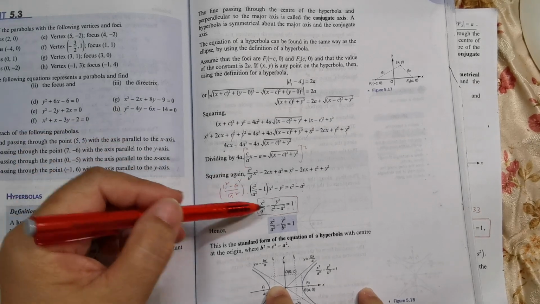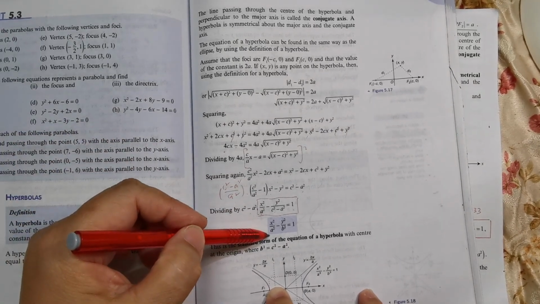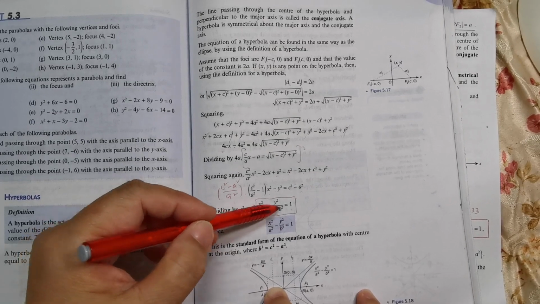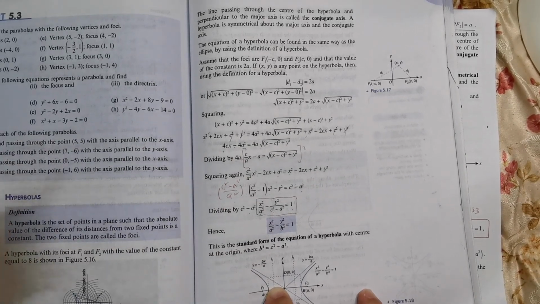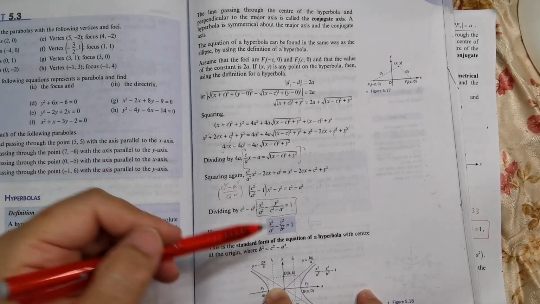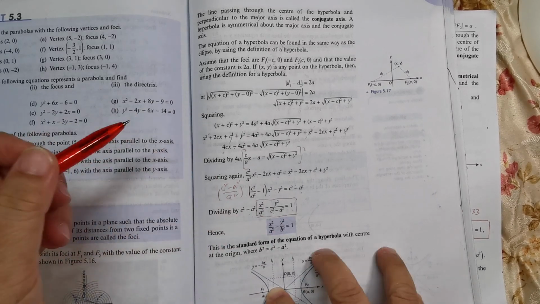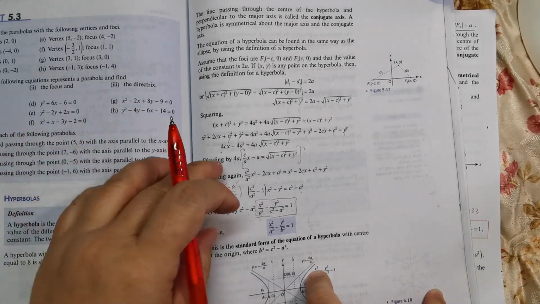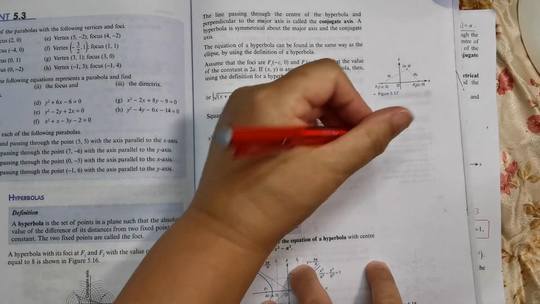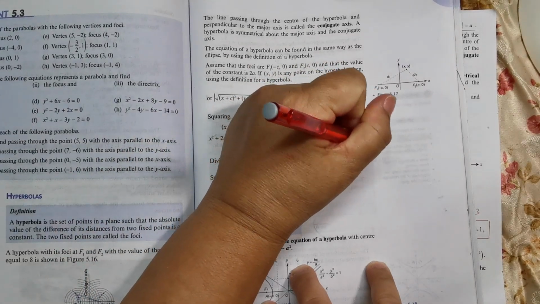But normally we write it in this way, where b squared is actually c squared minus a squared. So you see this formula is very familiar, right? Of course, it's very familiar. So let's say with the center at the origin, let's compare.